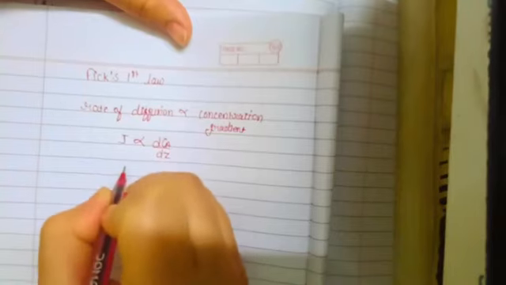Mathematically, it is written as J is directly proportional to dCA by dZ. To remove this proportionality sign, we use a proportionality constant, that is DAB, where DAB is the diffusivity of A in B.